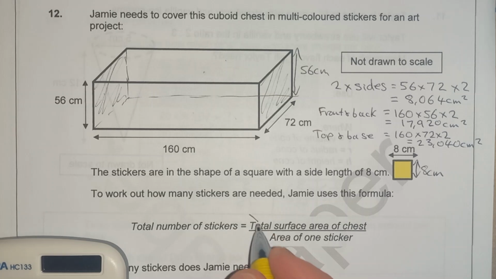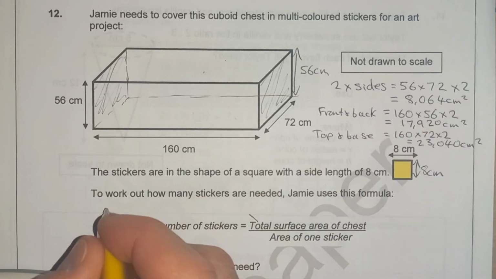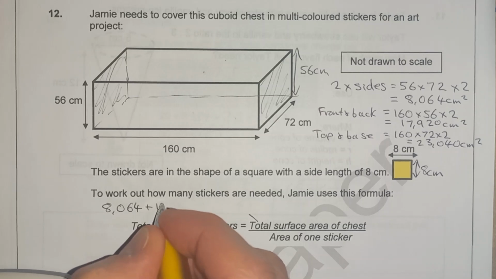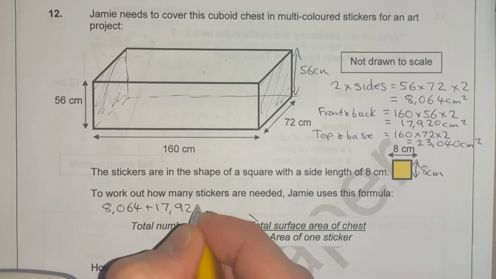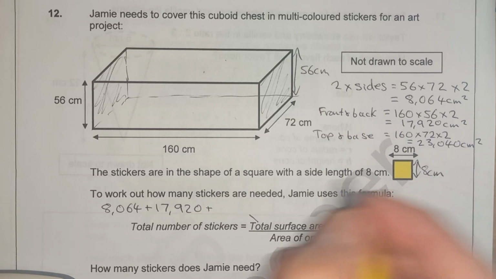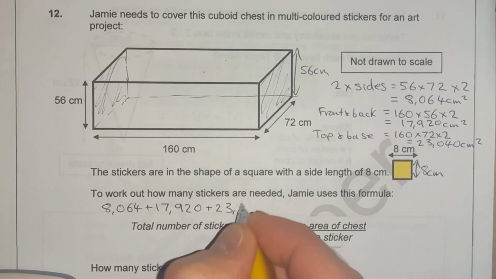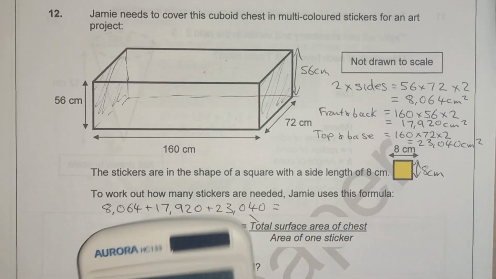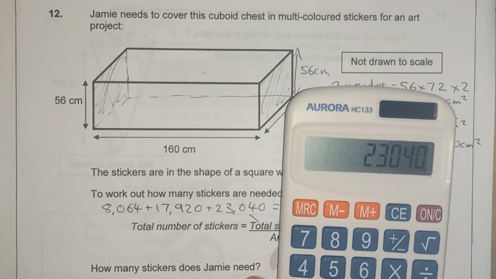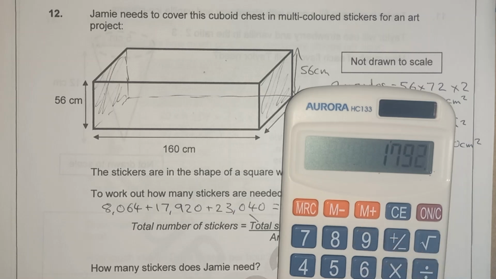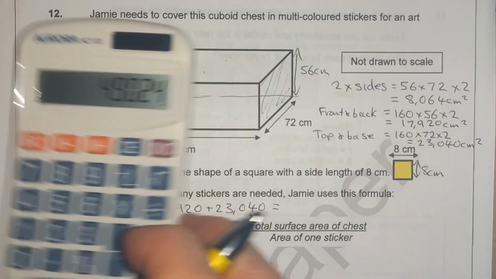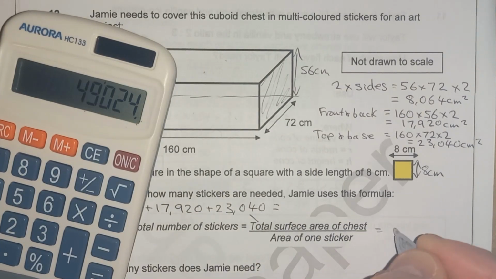Right, so for this figure, we need 8,064 centimetres squared plus 17,920 centimetres squared plus 23,040 centimetres squared. I've already got the 23,040 in there, so I can add 17,920 and 8,064, which gives me a total of 49,024.